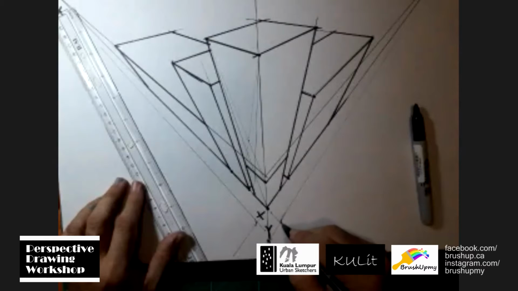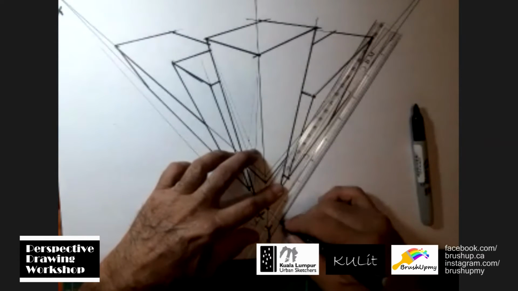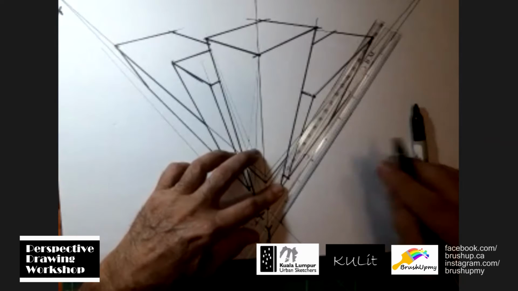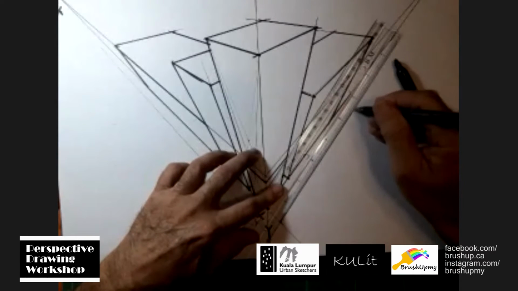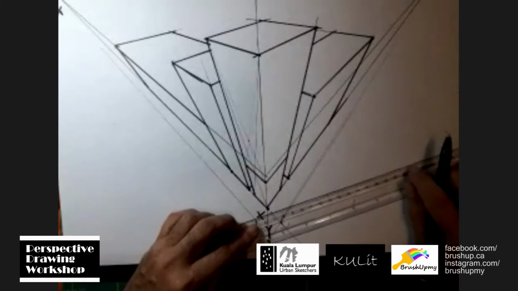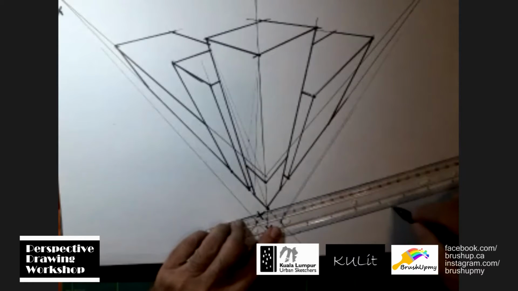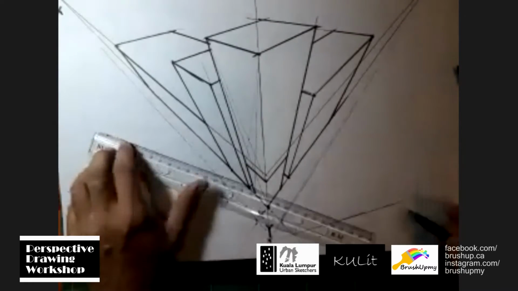So if your building starts from here, oh, what a perfect. Let's say another building here. Wow, this is very extreme. But it happens, I mean, you're looking at this, it looks very, very extreme.